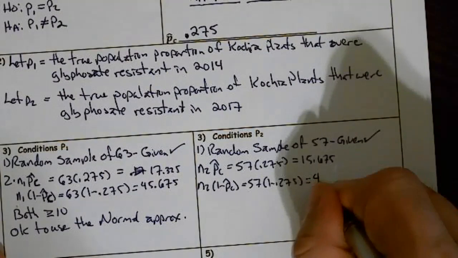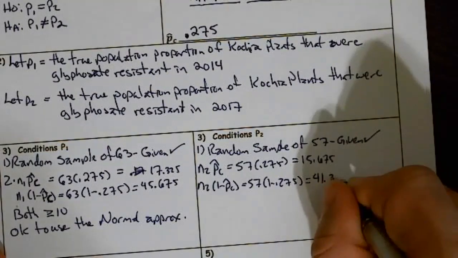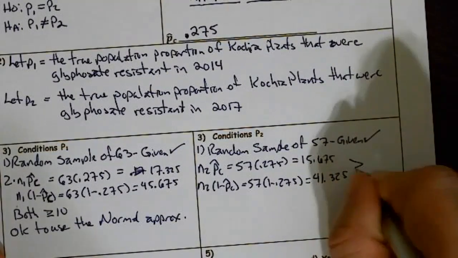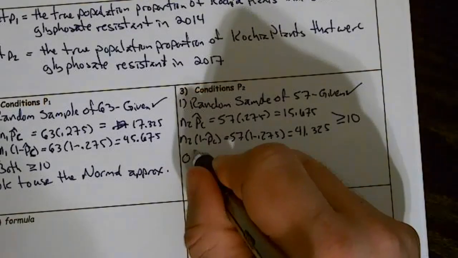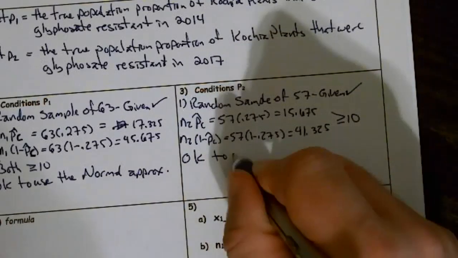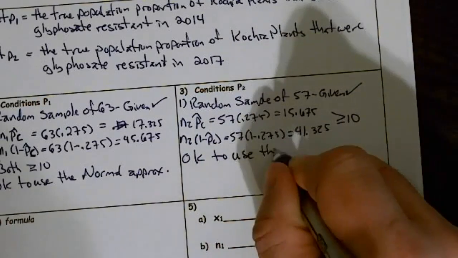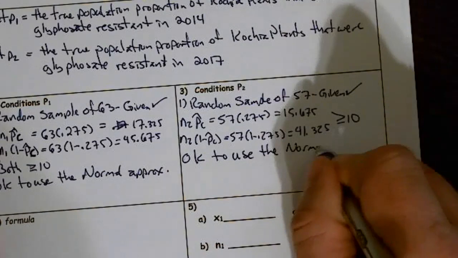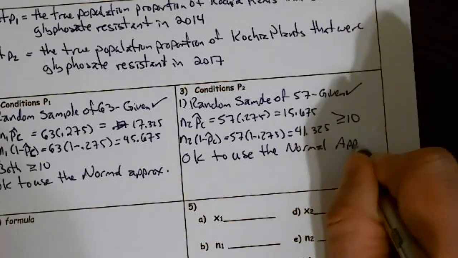And this is 41.325, greater than or equal to 10. Okay to use a normal approx.